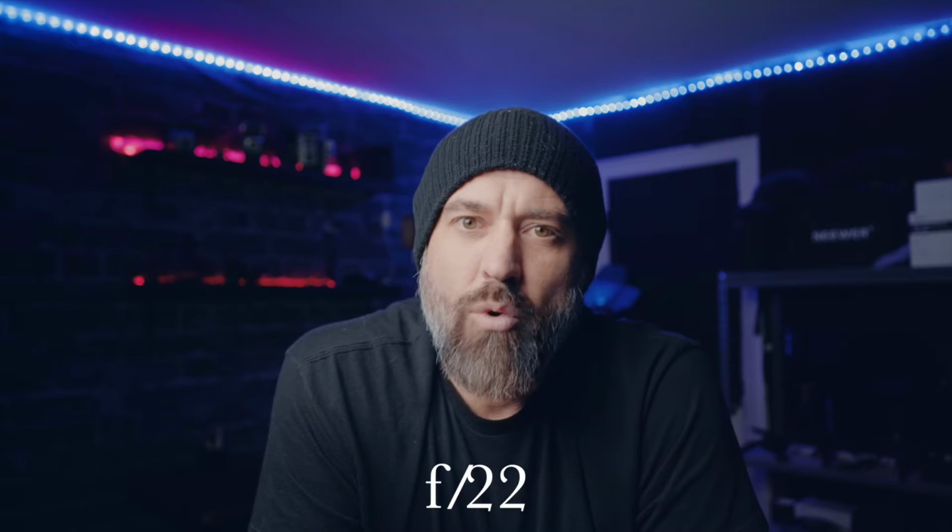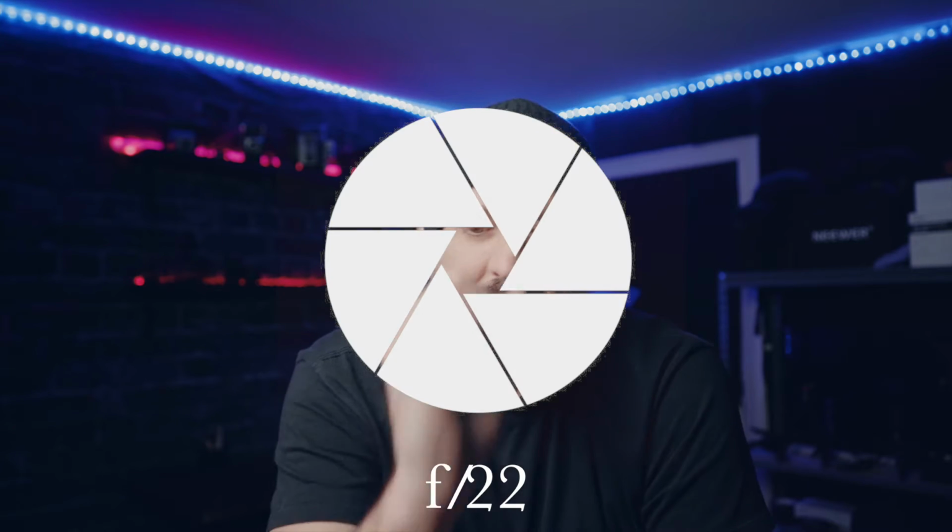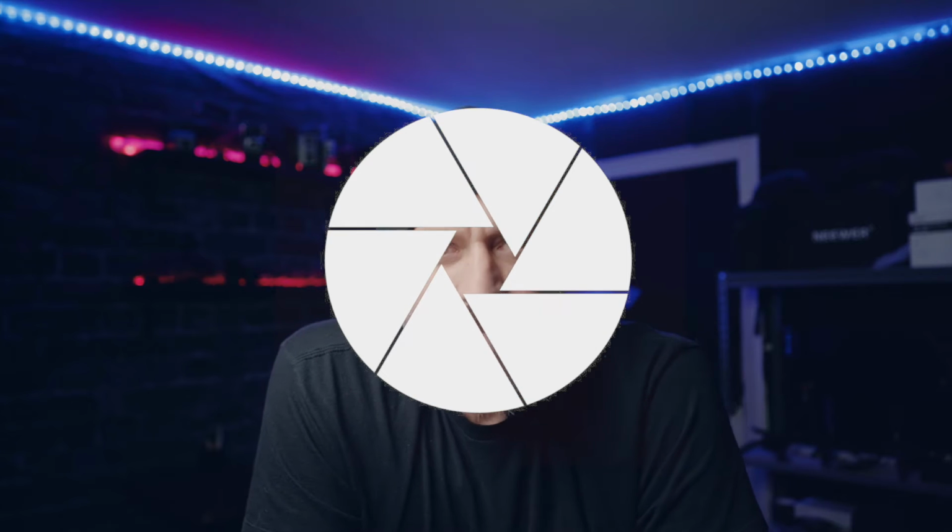And then if you stop it down to one of the really small apertures, you're talking about F16, F22, you're going to have a really, really tiny hole in your camera lens, but you're also going to have that deep, deep depth of focus. All of your images are going to be in focus unless you've got a specific situation where it's hard to get everything in focus, and that's a different subject for a different video.